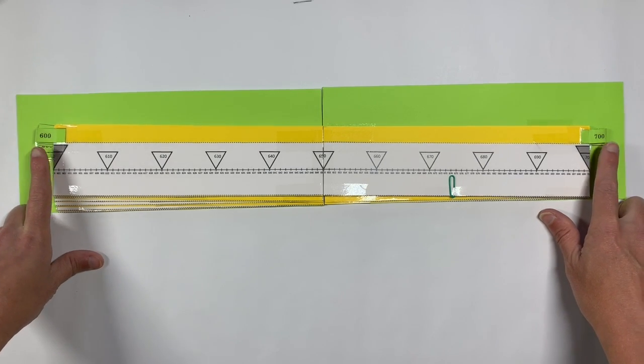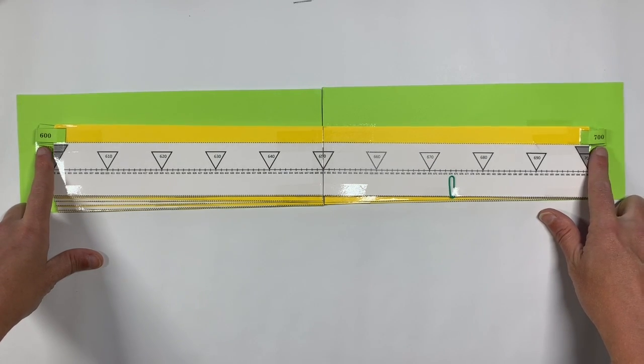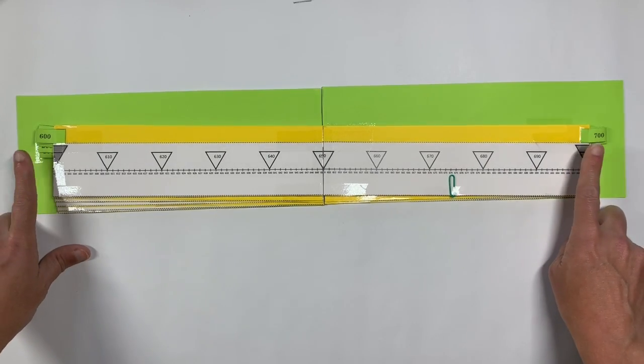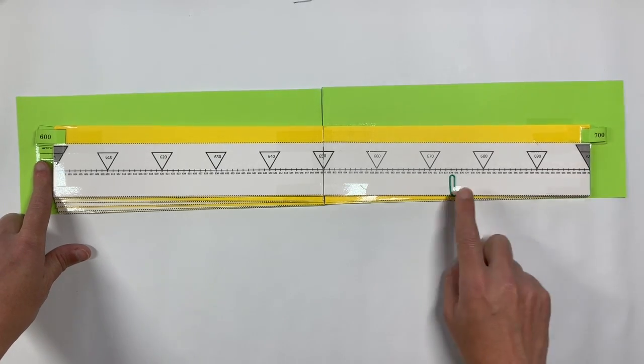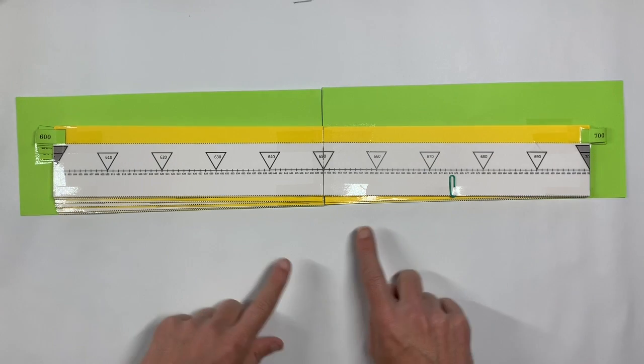And so again, the question is, which of these hundreds is 674 literally closer to on the number line? And it is literally closer to 700. And that's not difficult to see when you have this visual in front of you.